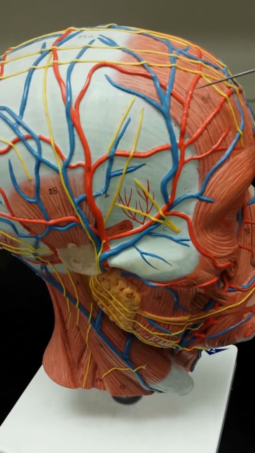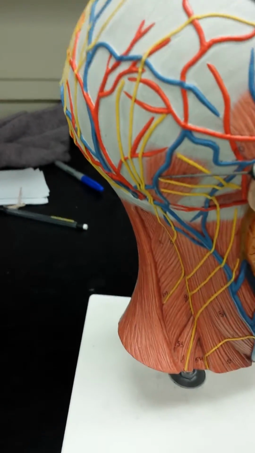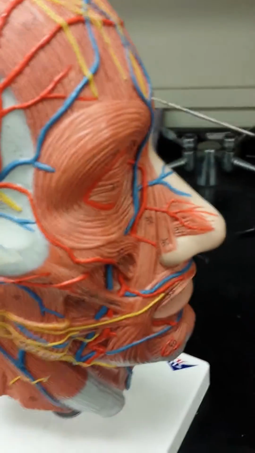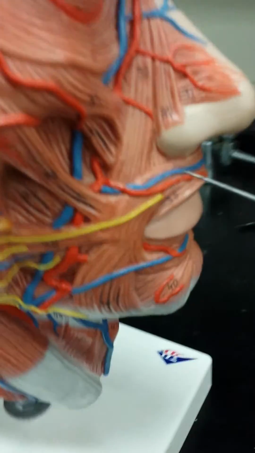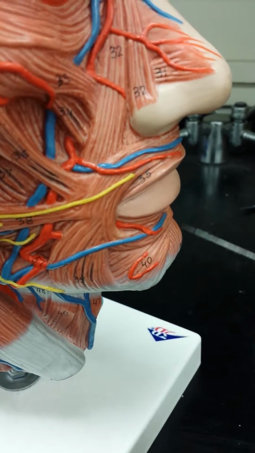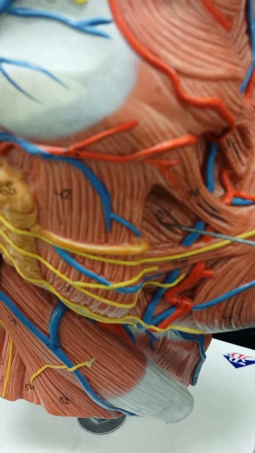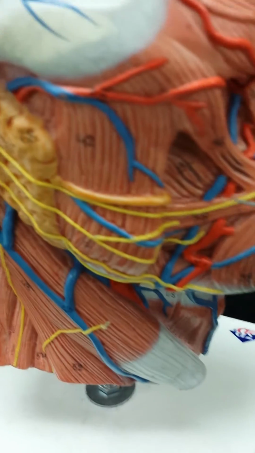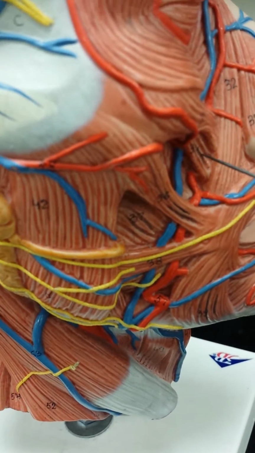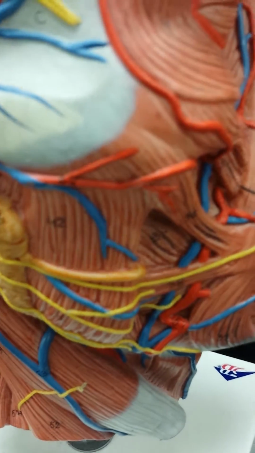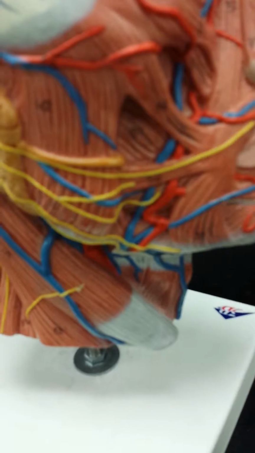Muscles of facial expression: frontal belly, occipital belly, orbicularis oculi, orbicularis oris, buccinator, zygomaticus major, zygomaticus minor, depressor anguli oris.